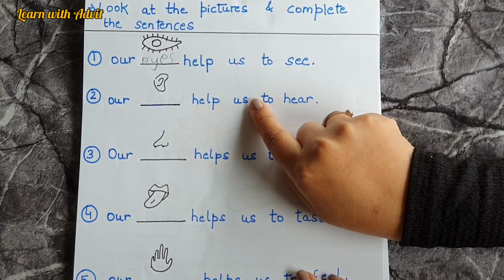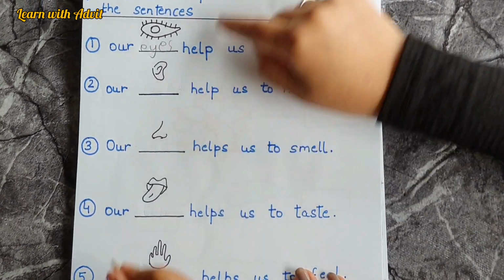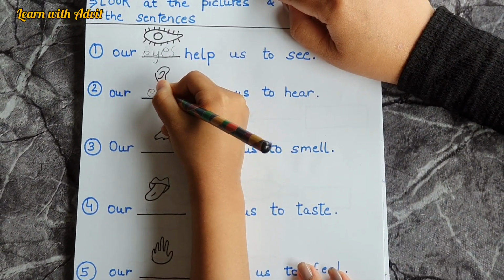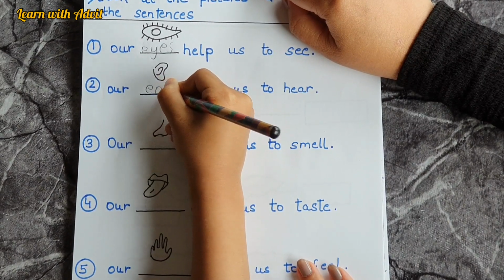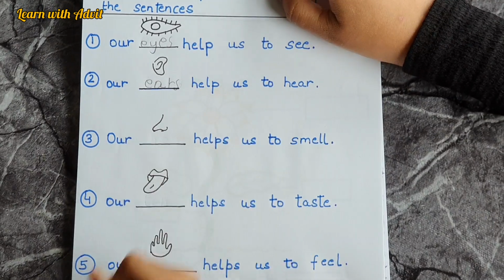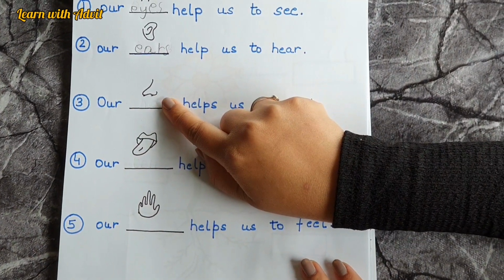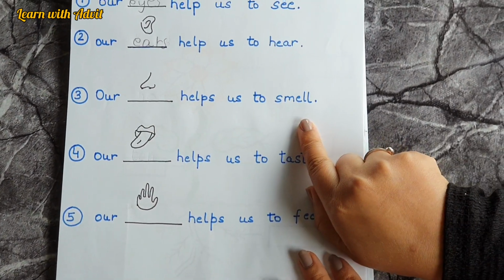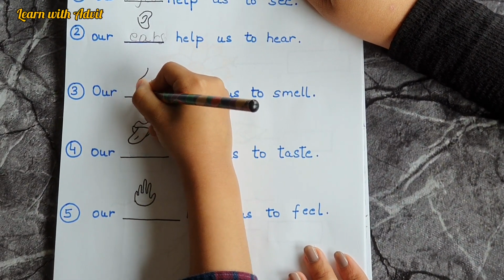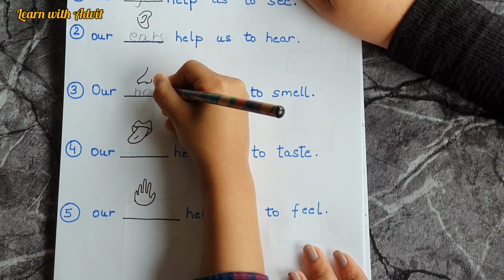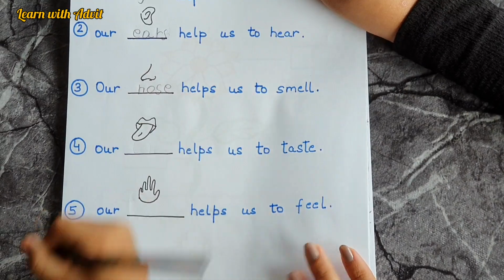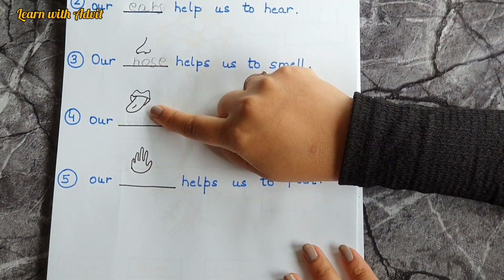Ears. Ears help us to hear. Very good. Write it down. E. Yes. A. R. Yes. S. Very good. Our nose. Nose helps us to smell. Write it down. N. O. S. E. Very good. Our tongue.